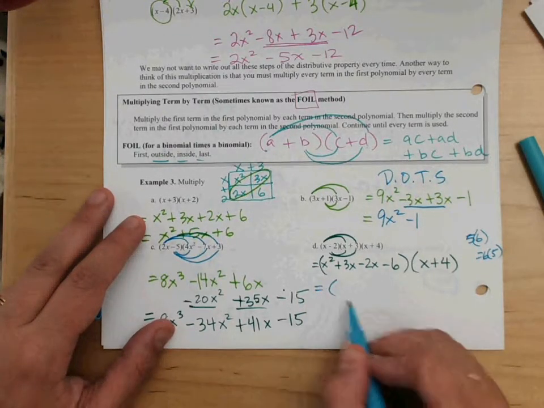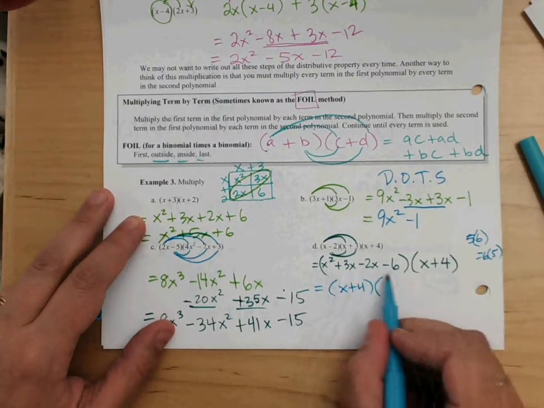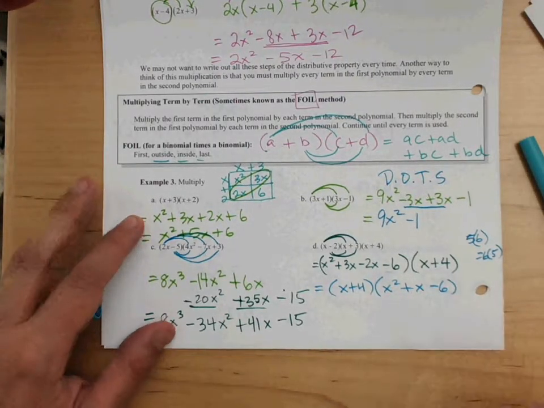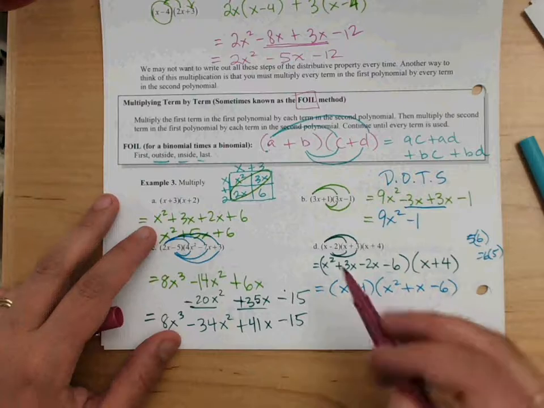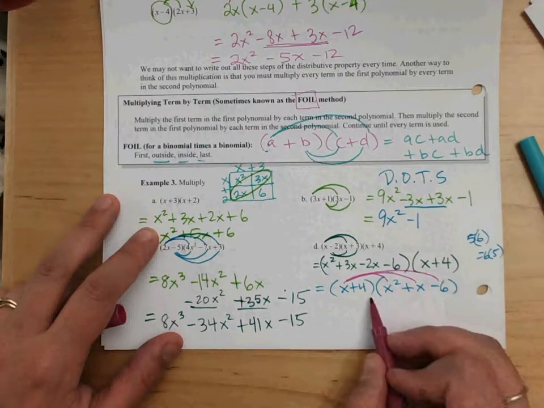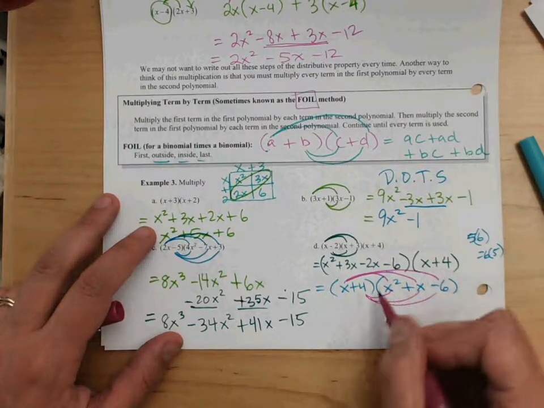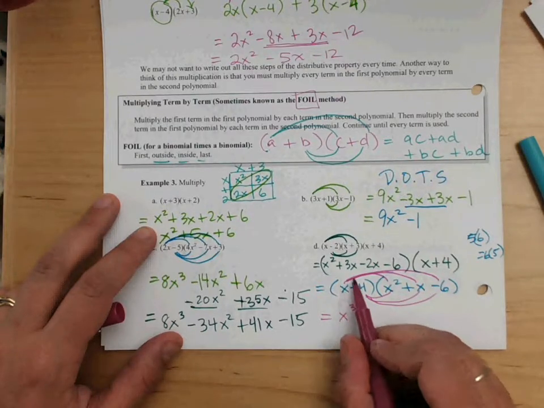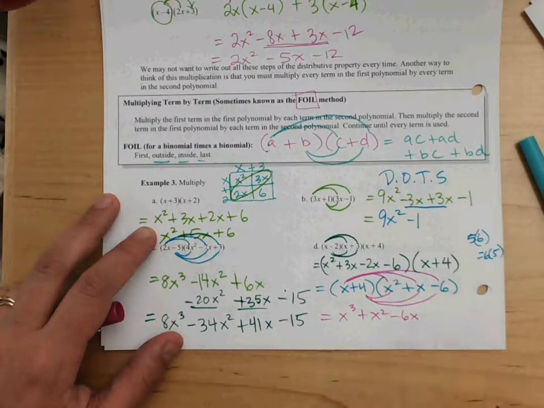So I'm going to rewrite this as x plus 4 first times, what's this simplify to? And the only reason why I'm doing that is because instead of distributing 3 terms over 2, I think it's a little easier to distribute 2 terms over 3. Does everybody make sense? I just changed the order. I just flipped it, okay? So now I have x times x squared is x cubed plus x squared minus 6x. Everybody with us on how we got that?